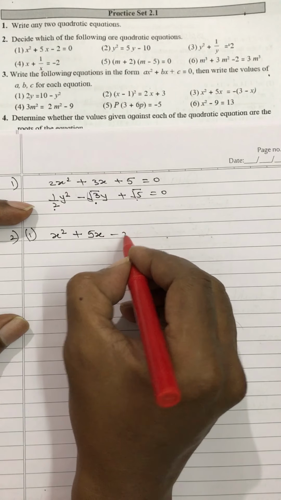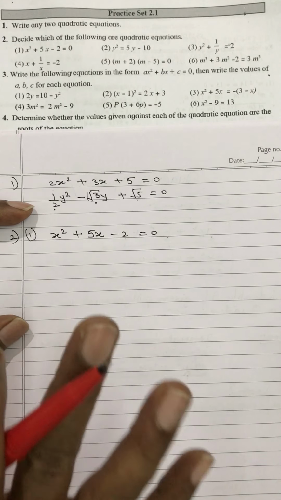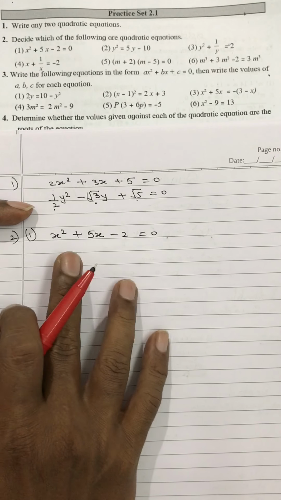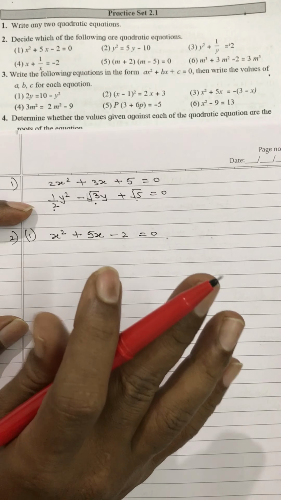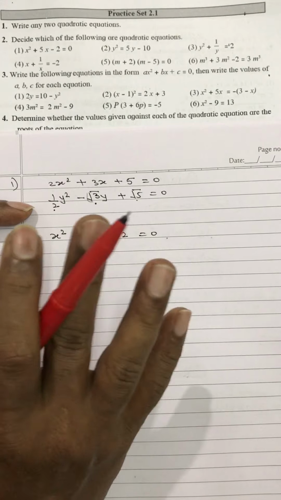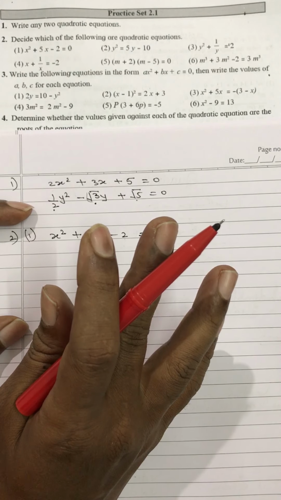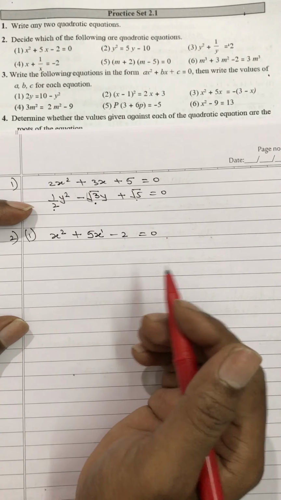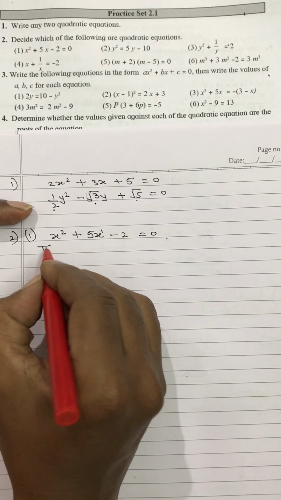And the best way to do it is, see, the first one, x square plus 5x minus 2. This is a general form, this is a standard form. So this is already a standard form. So here we can make out that the powers are normal integers only. So you just have to straight away tell that this is a quadratic equation.